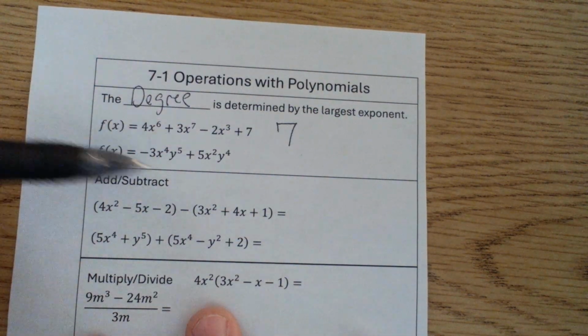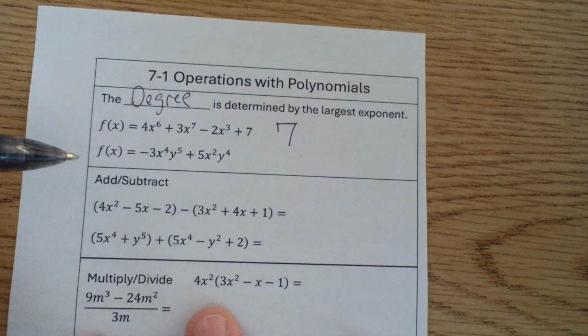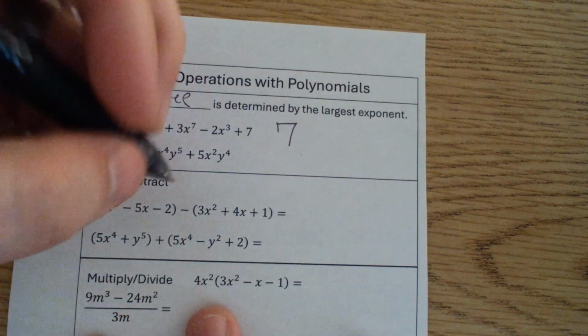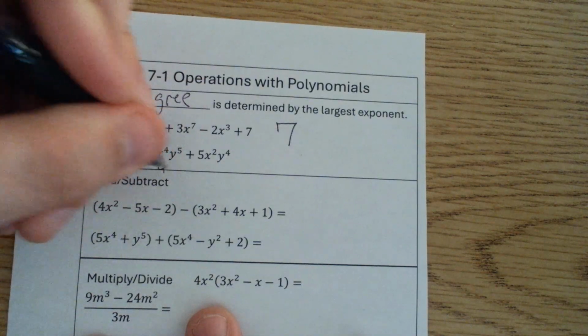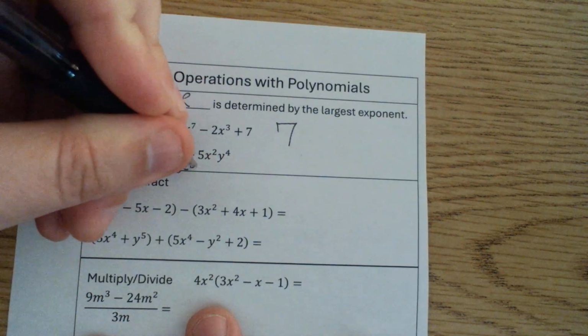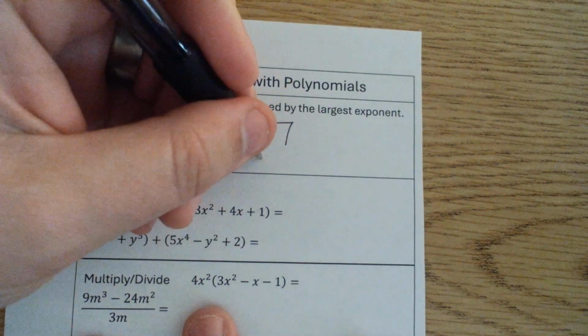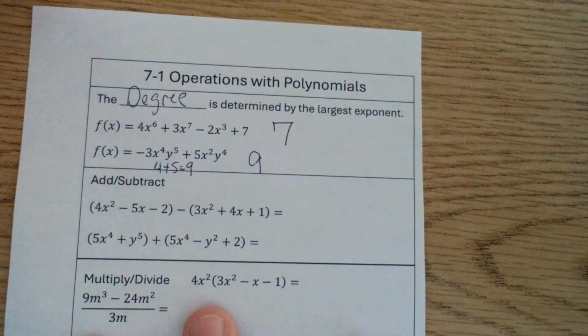Now when we're looking at the degree of one with multiple exponents, you've got x to the 4th, x to the 5th. We're going to combine those and say 4 plus 5 to get 9. Or this one, 4 plus 2 would be 6. So that would be to the 9th degree, combining those together.